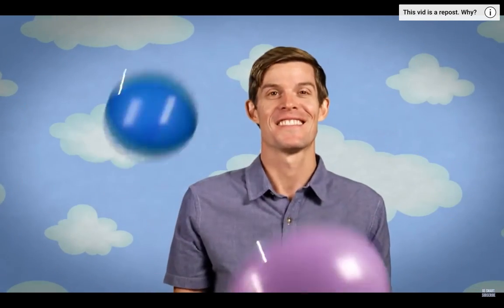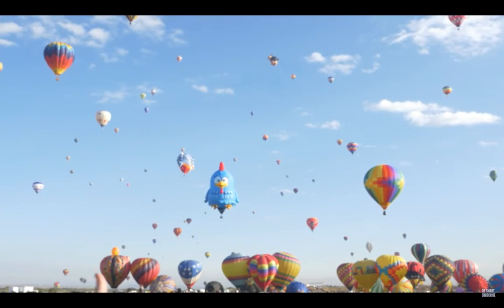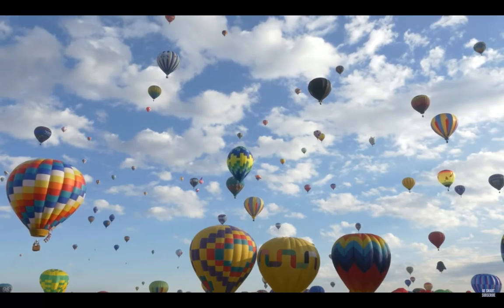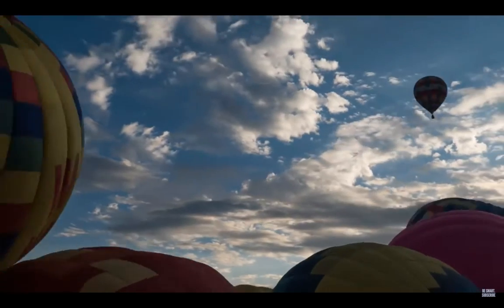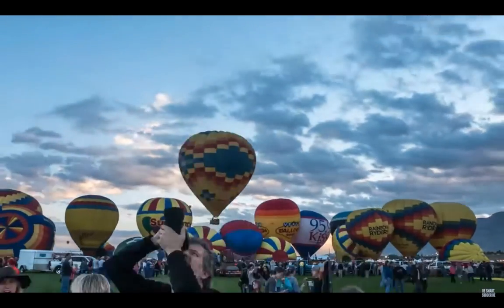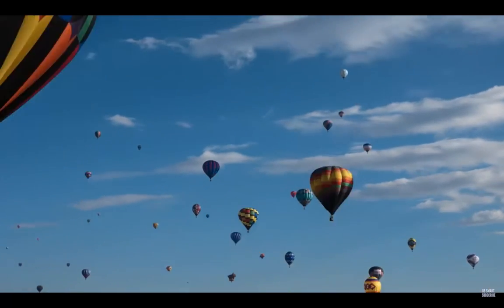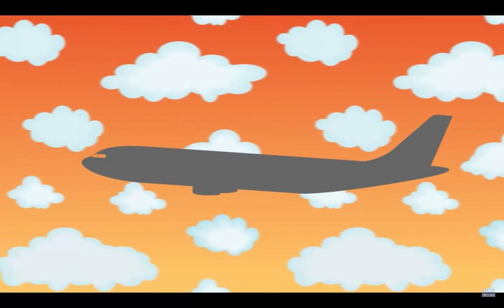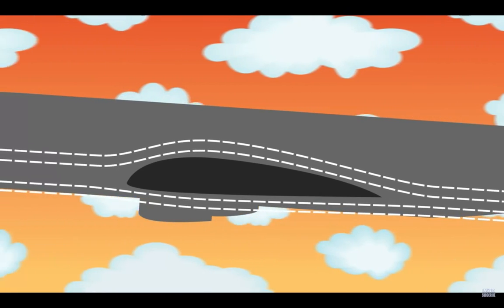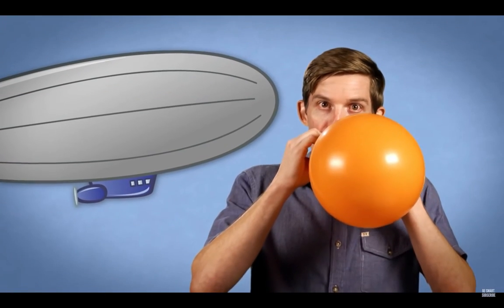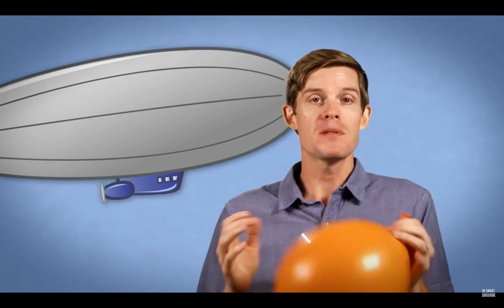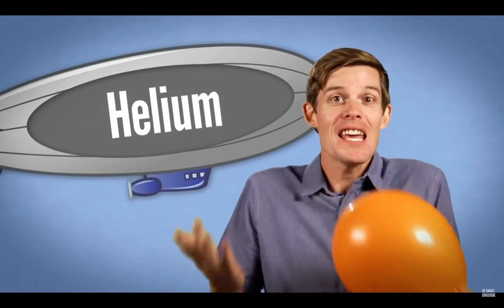Balloons. That's not what I meant, guys. Not like that. Like this. Balloons are magical. Birds and planes stay aloft by using power to keep air moving over their wings. We built blimps and party balloons with lighter gases like helium, but balloons like those weigh thousands of pounds. And they're not filled with helium.